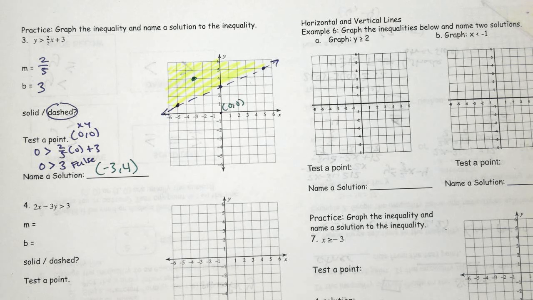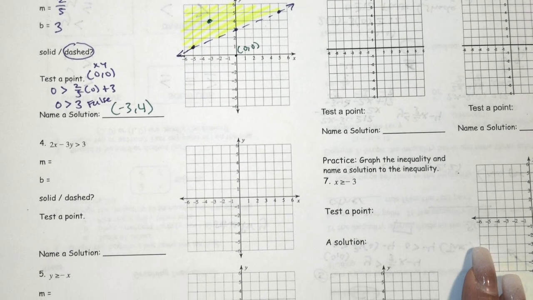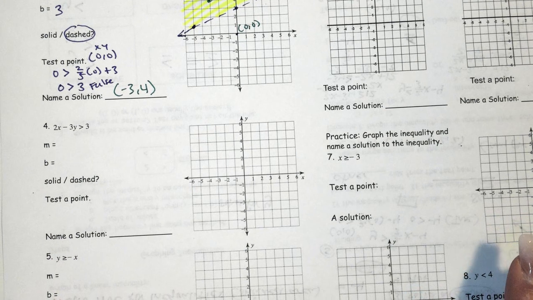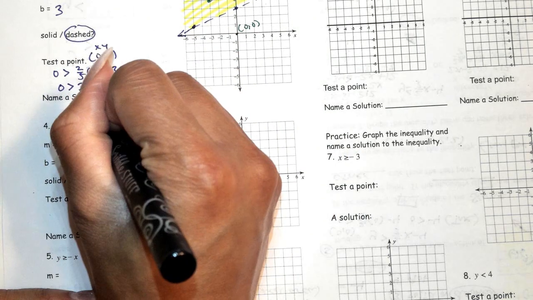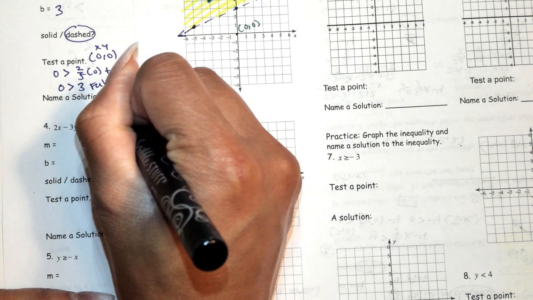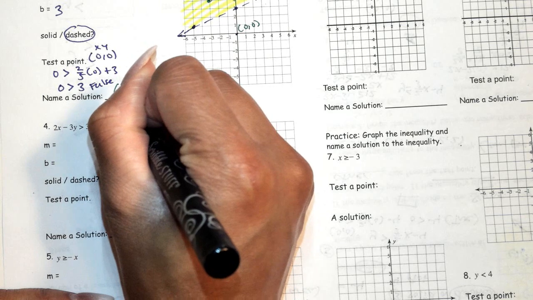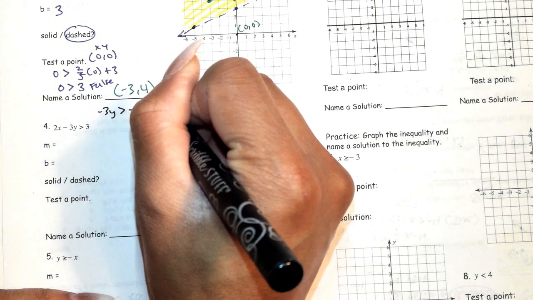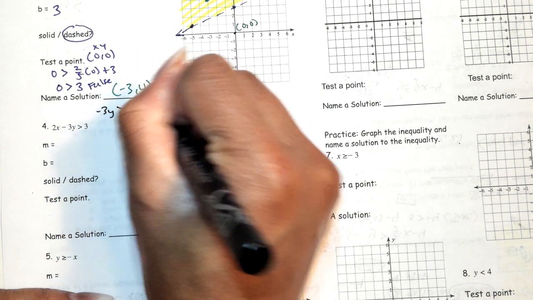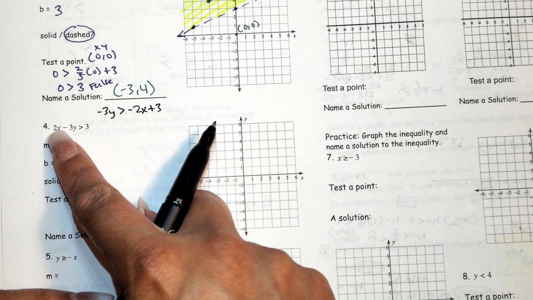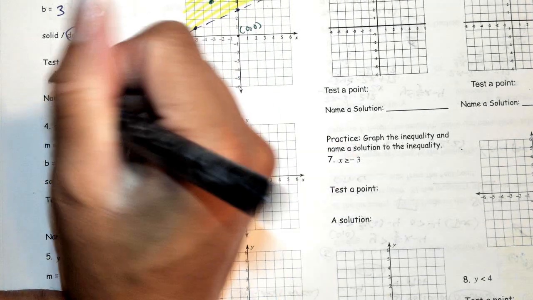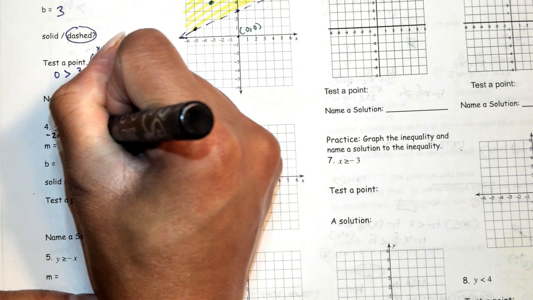So let's try number 4. I have it in somewhat standard form this time. So let's go ahead and solve for y in order to identify our slope and y-intercept. So I have -3y is greater than -2x plus 3. All I did was move our 2x over to the other side, or I subtracted 2x from both sides.